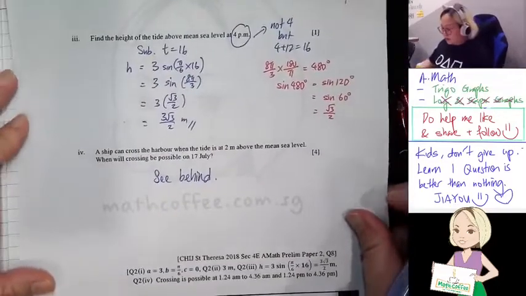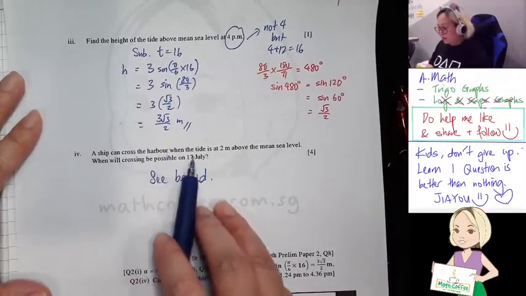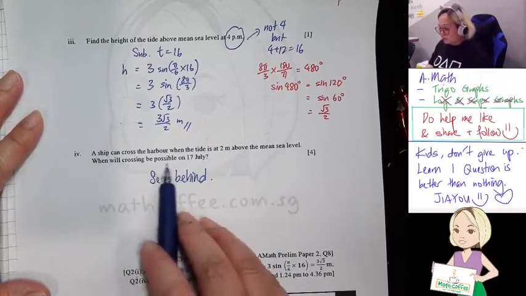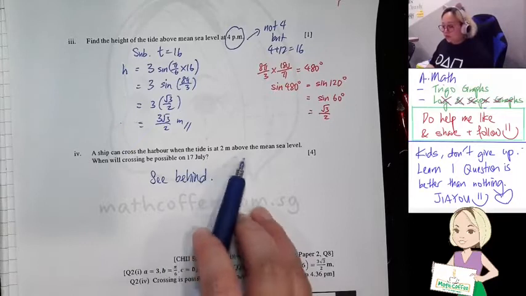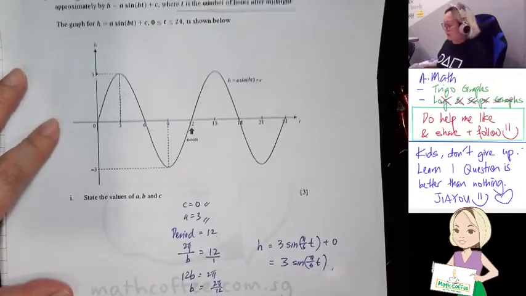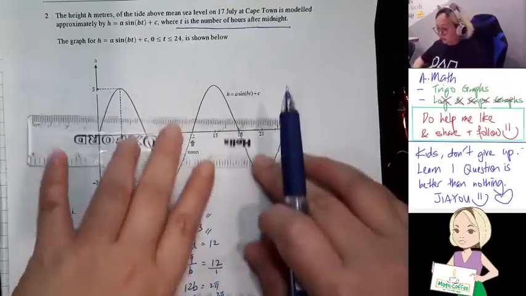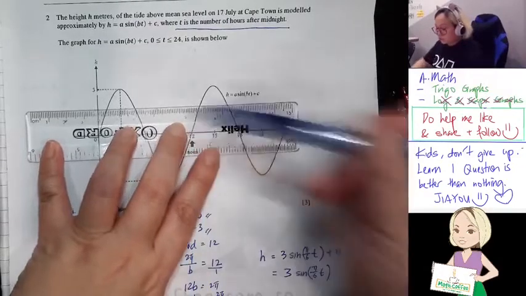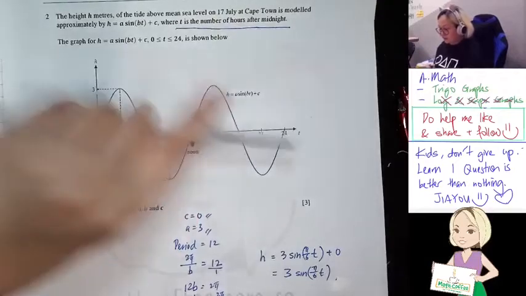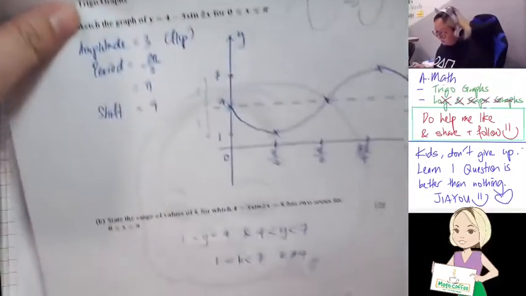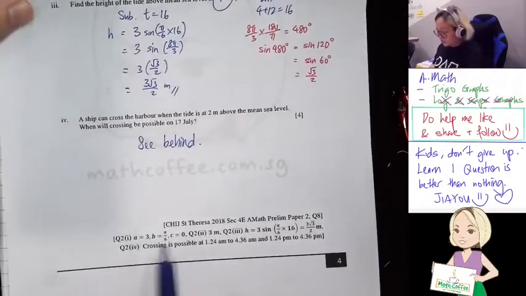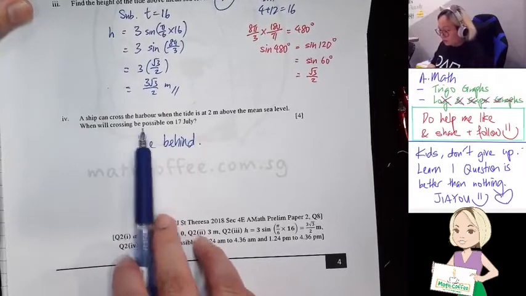Okay, this one, they will ask you: a ship can cross the harbor when the tide is 2 meters above the mean sea level. When will the crossing be possible on 17 July? So actually what they're asking you to find is 2 meters. So of course we cannot use the graph. What it means is you're supposed to go here, 2, draw a horizontal line and find out what is the time. Okay, they need to know when the crossing is possible.